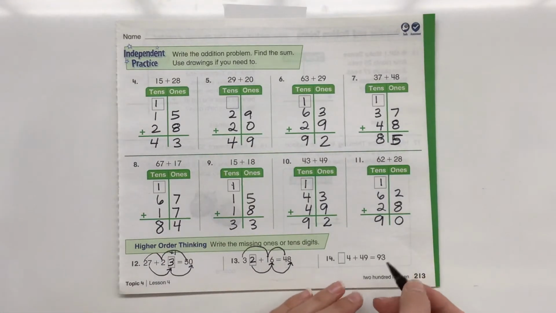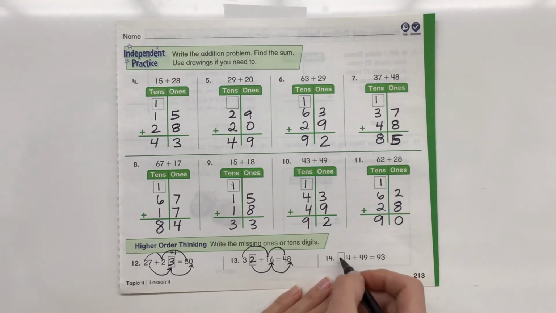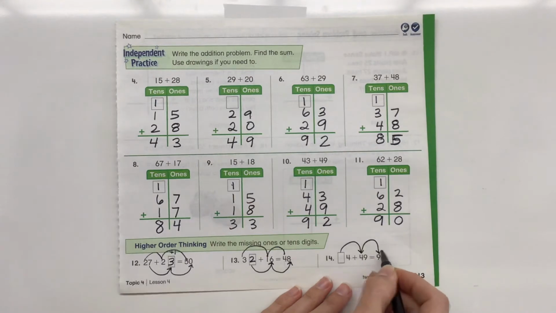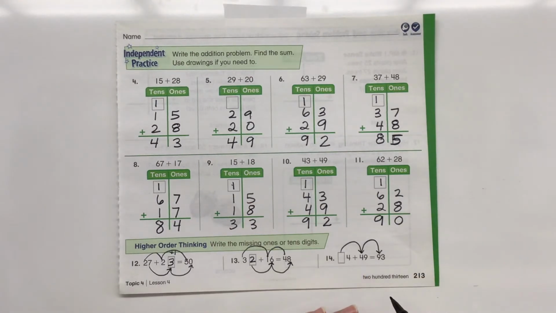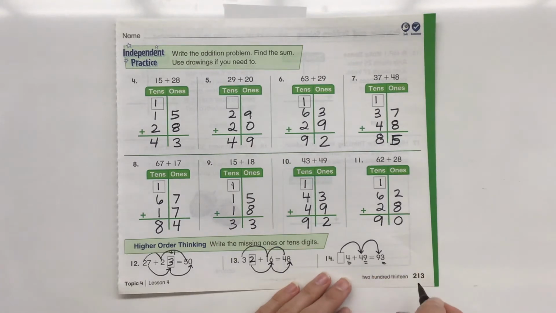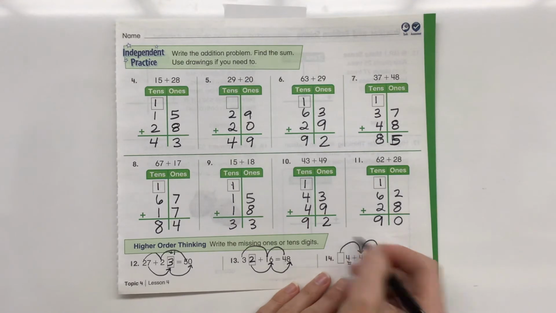Let's take a look at this one. This one I think is going to be a little tricky. Let's see, something plus 4 equals 9. But what I want to check first is our ones. Let's take a look at this. 4 plus 9 equals... wait a minute. 4 plus 9 equals 13. So I know we're going to have to regroup.